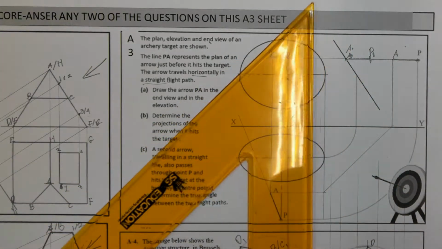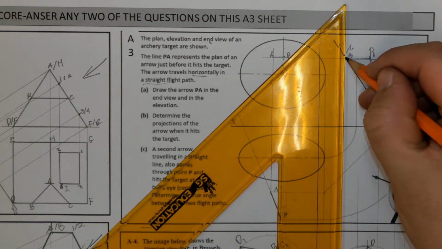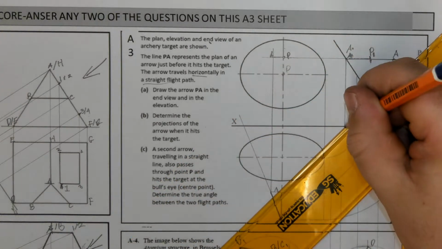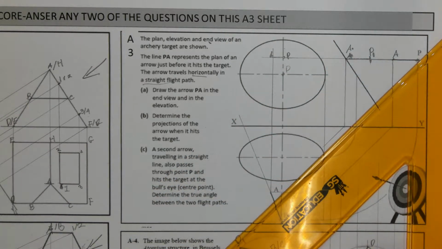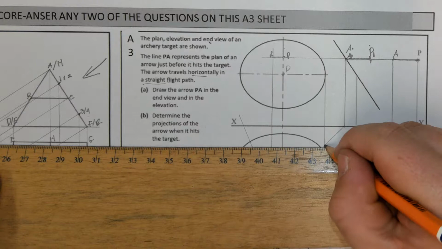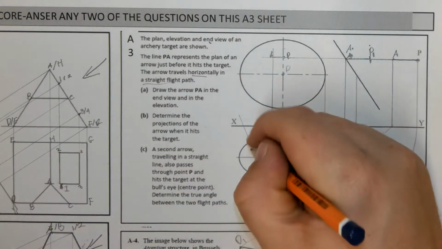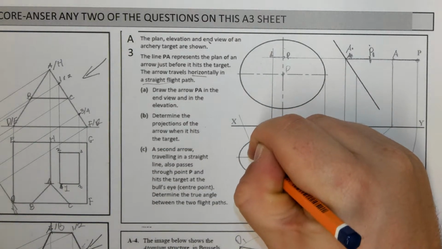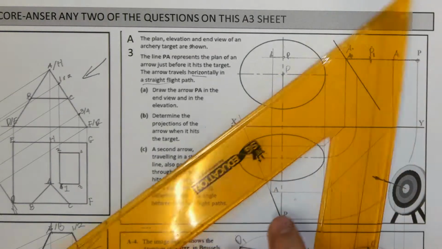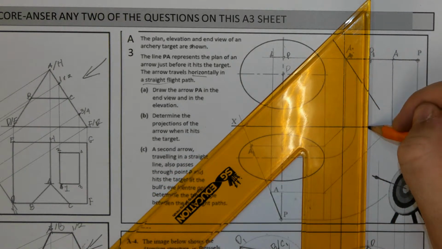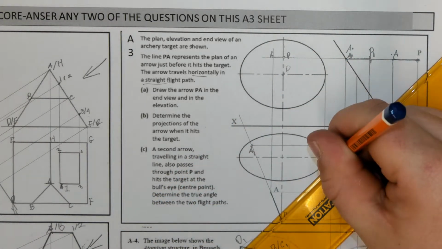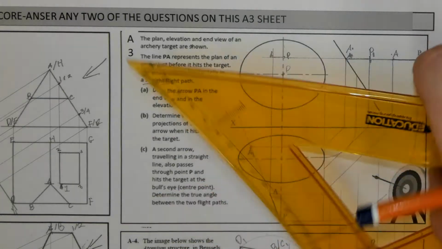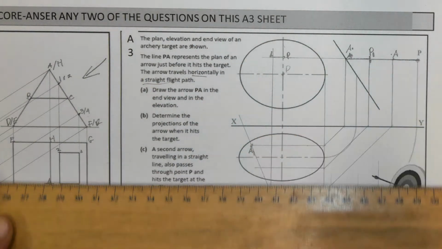So to get that in plan, drop A1 down here, 45 degrees, straight across. So there's A1, P1 then. Just applying the rules of orthographic projection.